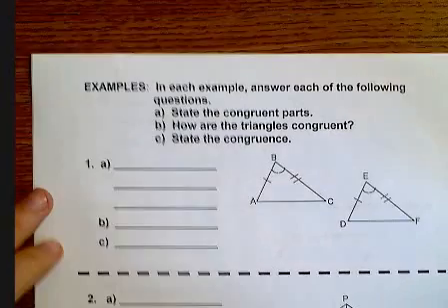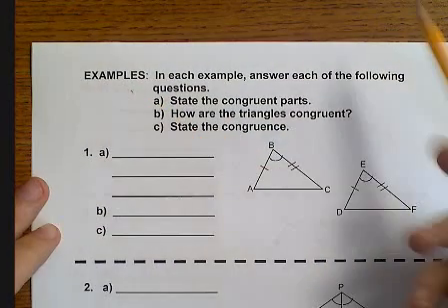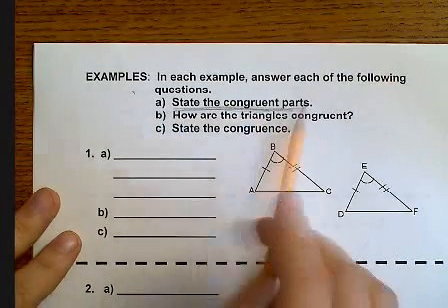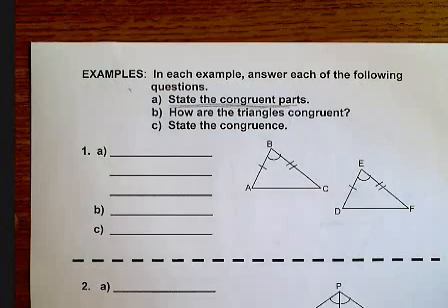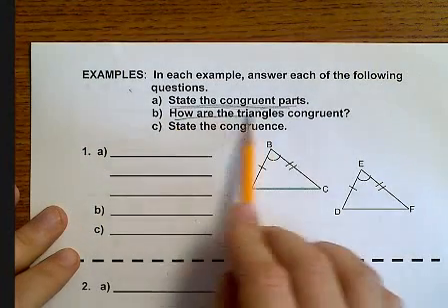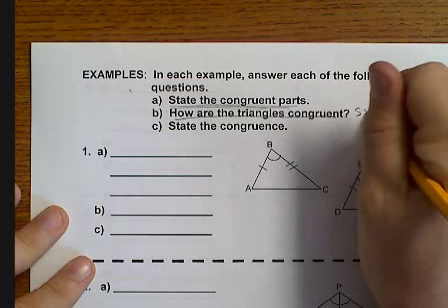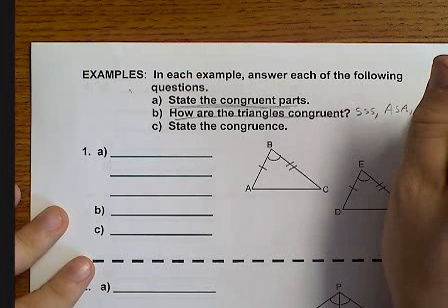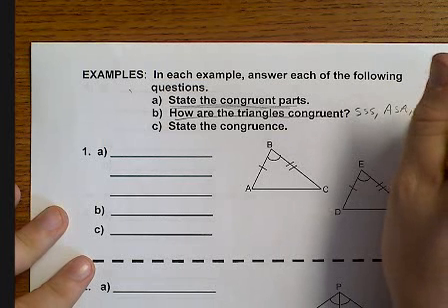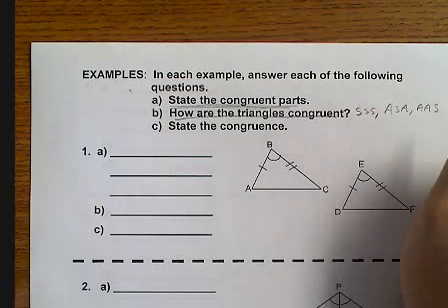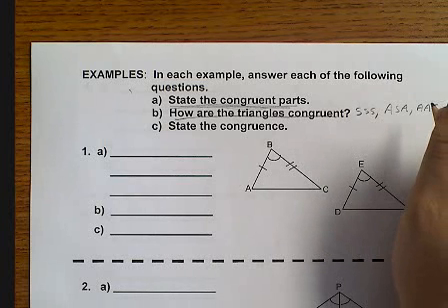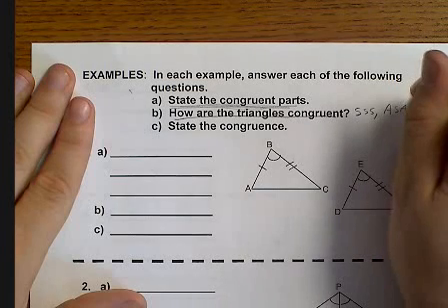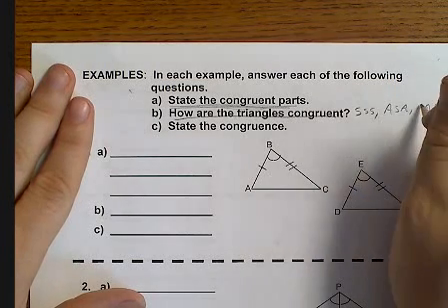Moving on to our examples. So in every example, we've got three steps. The first step is to state our congruent parts. The second step is to tell how these triangles are congruent. Is it SSS, ASA, or SAS?